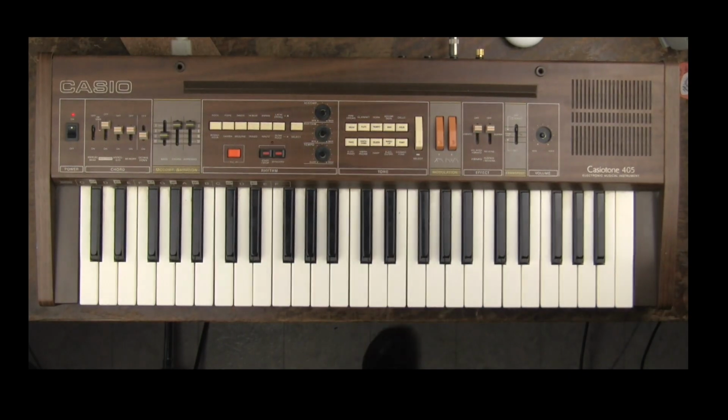Okay, well those are, that's what modulation switch 1 is going to do to the timbres and amplitude development of the various patches extant in tone on the Casio Casiotone 405.